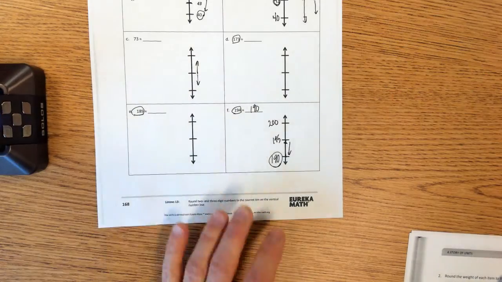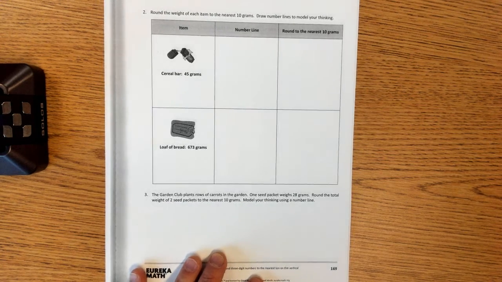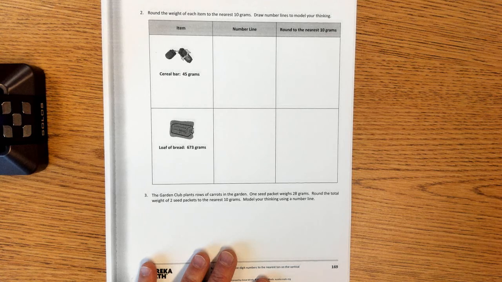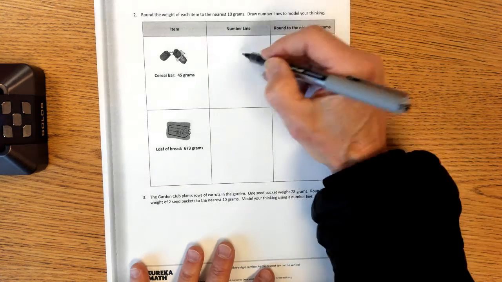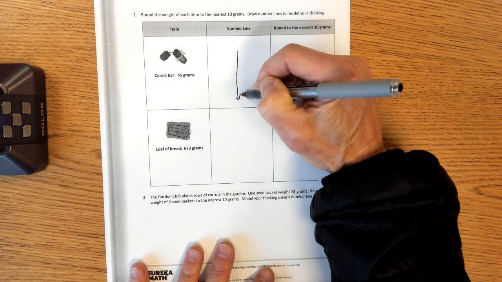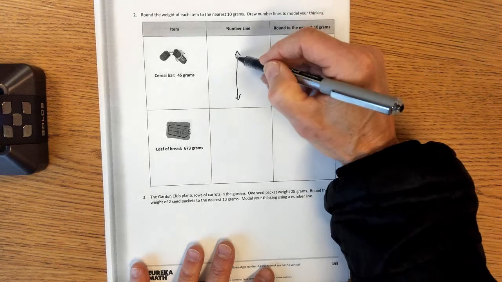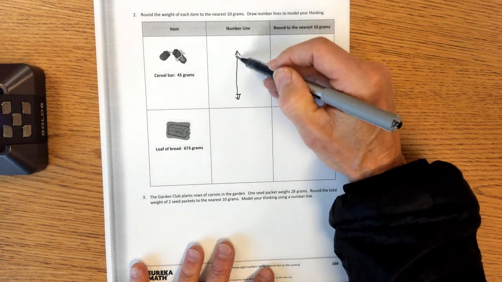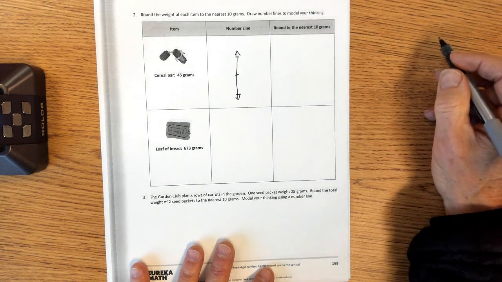I'm zooming back out to show you another type of problem that we'll be doing. Round the weight of each item to the nearest 10 grams. Draw number lines to model your thinking. Well, the number line we're going to model our thinking with is the one that I just modeled for you. So we've got a hash mark towards the top, a hash mark towards the bottom, and to the best of our ability, let's put a midpoint.